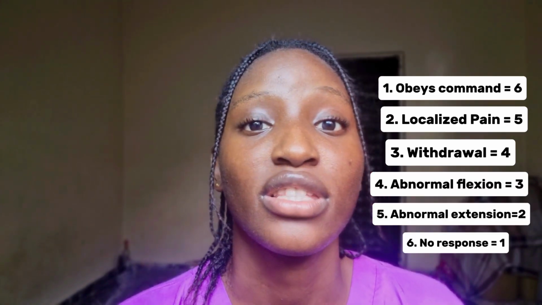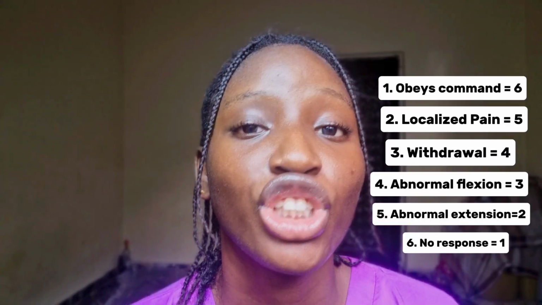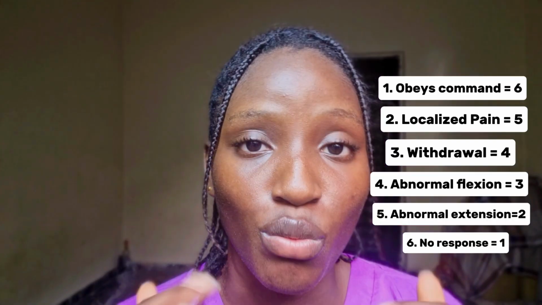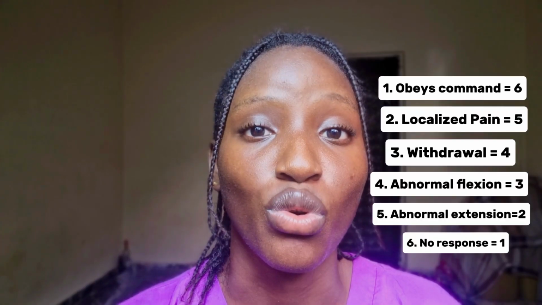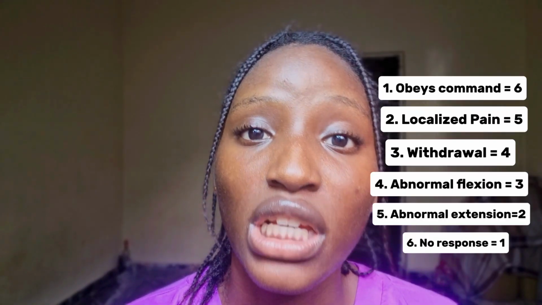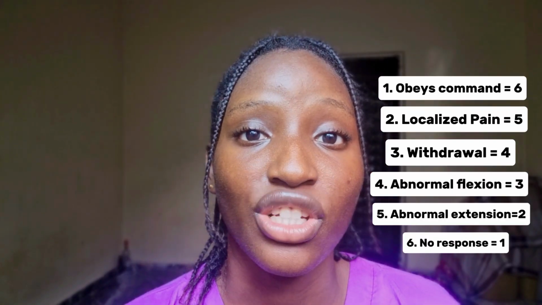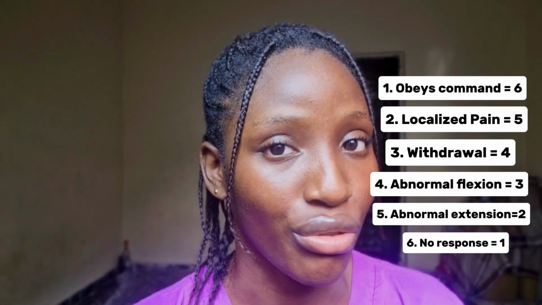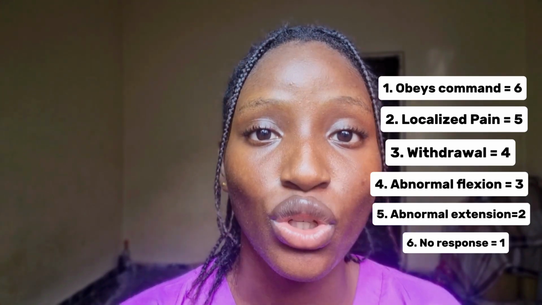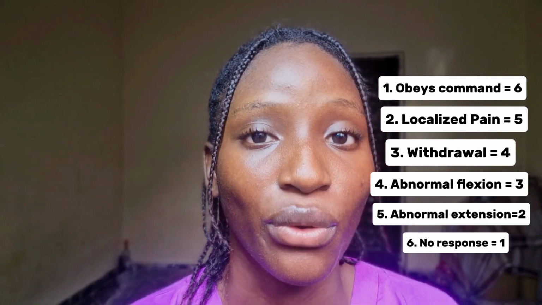If there is no response at all, you apply pain stimulus and your patient does not still show any motor functioning at all, you give your patient a score of 1. Remember, there is no 0. So moving through the motor response again, if your patient is able to obey, you give your patient a score of 6. Then localization of the pain, 5. Withdrawal from the pain, 4. Abnormal flexion, 3. Abnormal extension, 2. No response at all, 1.